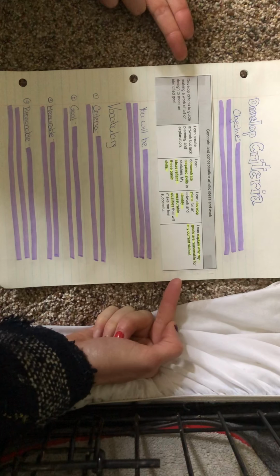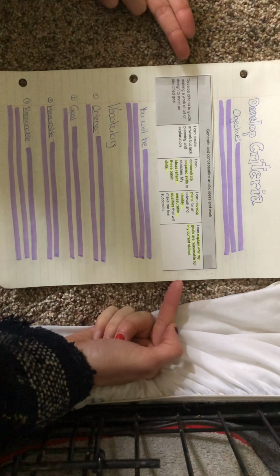Our objective is to be able to truthfully say, I can develop plans for an artwork and identify measurable qualities that will make me feel successful. This is the rubric that you will see every time something is going to be graded on your ability to develop criteria.